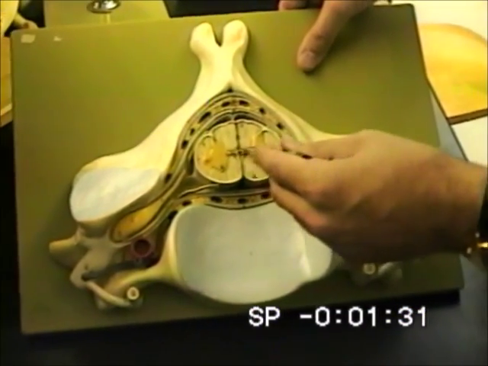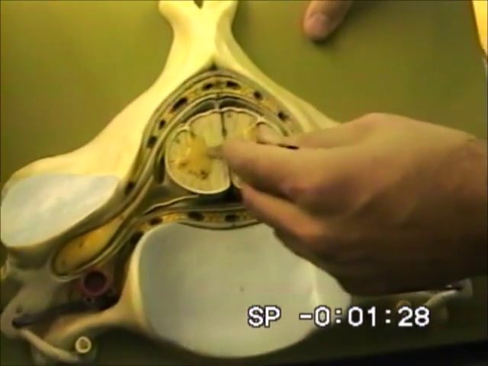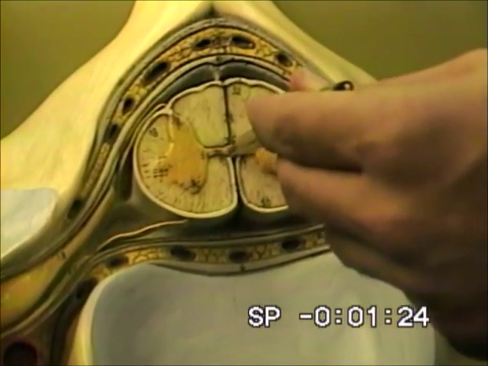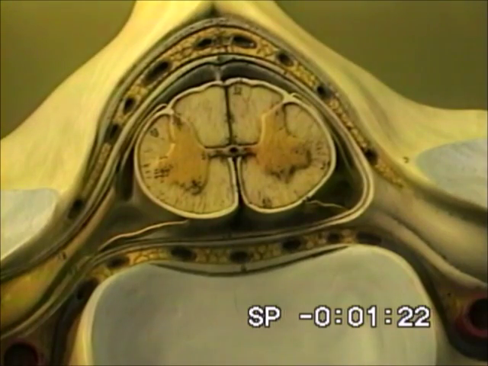This is the gray commissure, which connects the two gray matters. And this is the central canal, the hole in the center of the gray commissure.